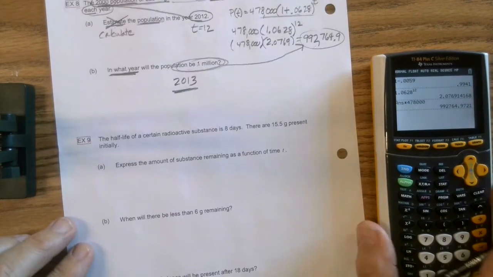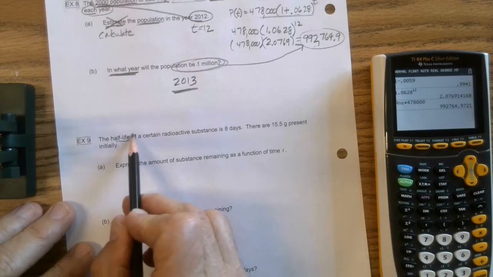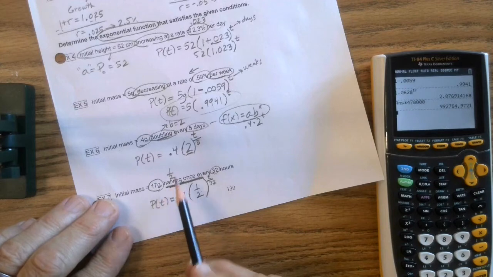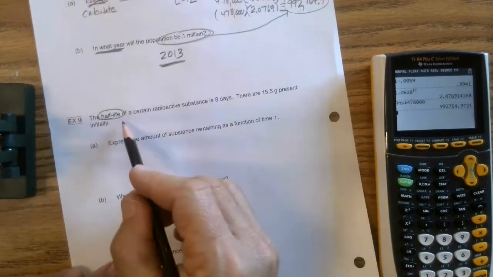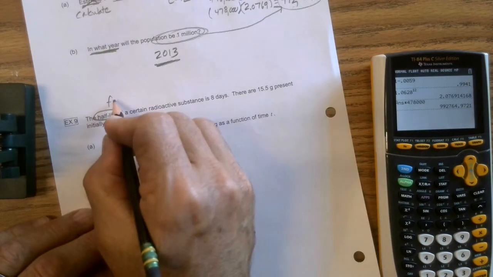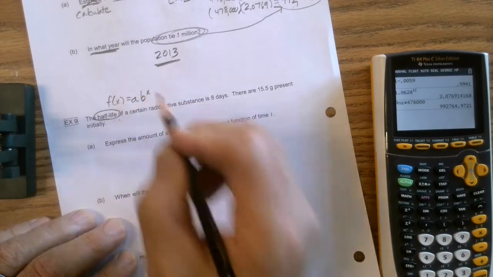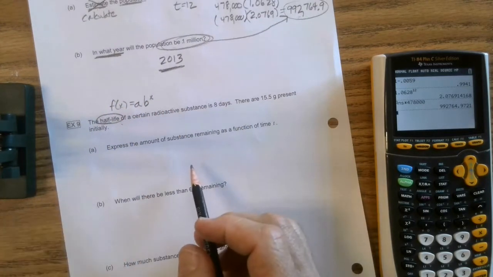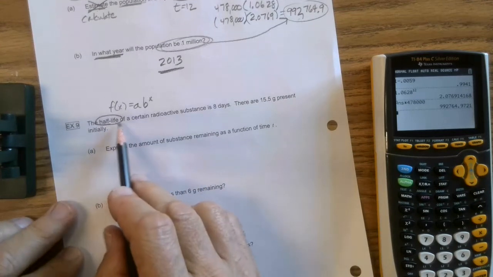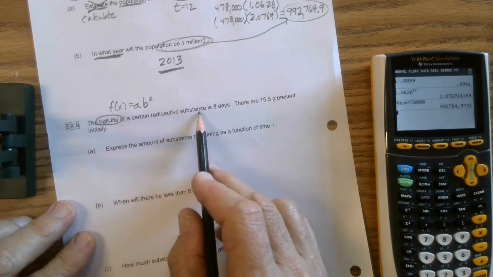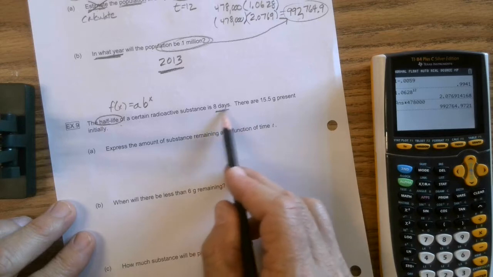Next one. It says the half-life, there it is again, back to this, halving, so now it might be easier to remember this, because it says the half-life of a certain radioactive substance is 8 days, okay?